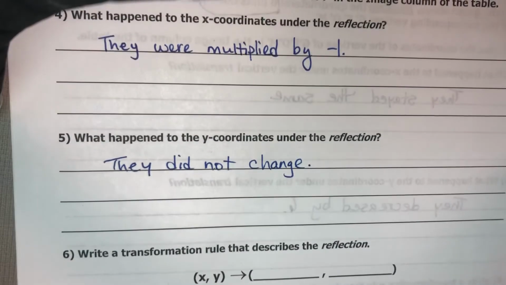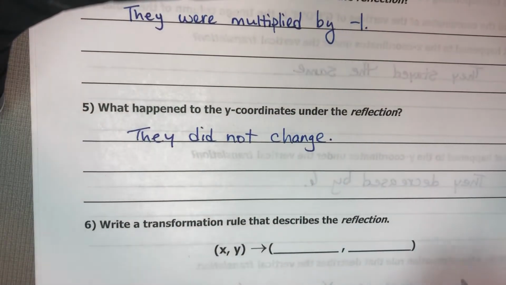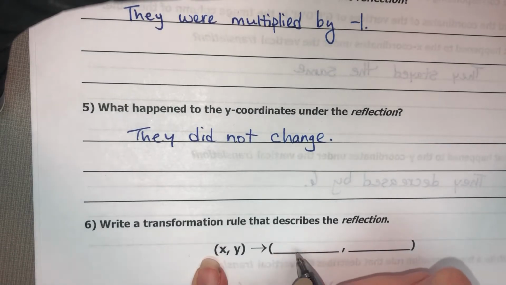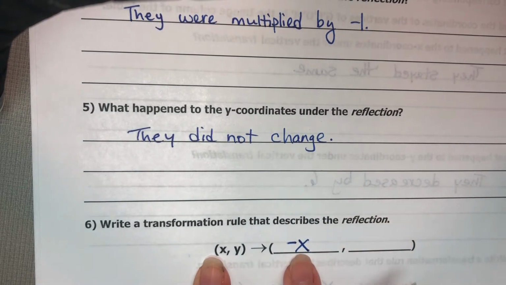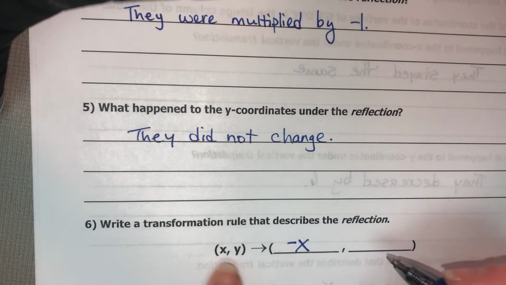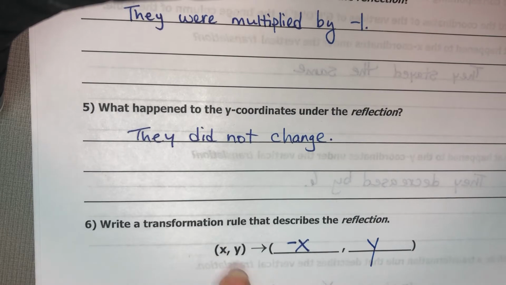Okay, so last it says to write a transformation rule that describes the reflection. So the x's became that x value times -1, which is -x. That doesn't mean there's always a negative, because if it was negative and you multiplied it by -1, it becomes positive. That negative in front of it basically just changes the sign. What if it was negative, now it's positive. If it was positive, now it's negative. Then the y coordinates stayed exactly the same. They did not change at all, so they stay y.